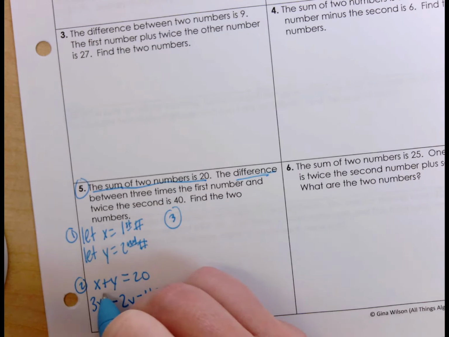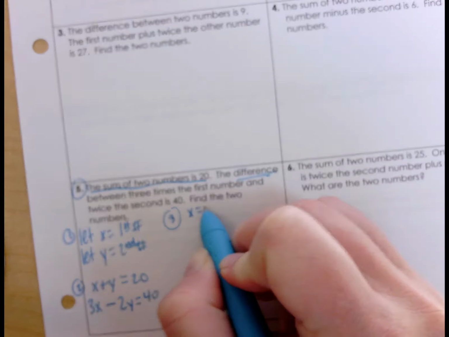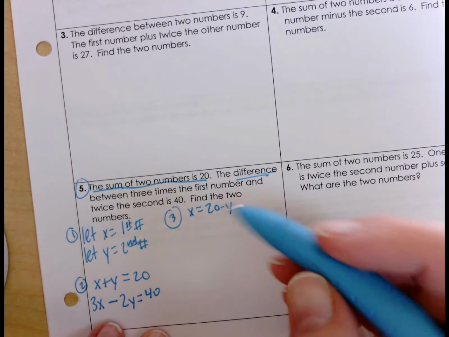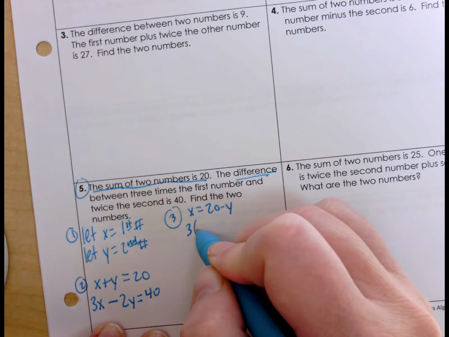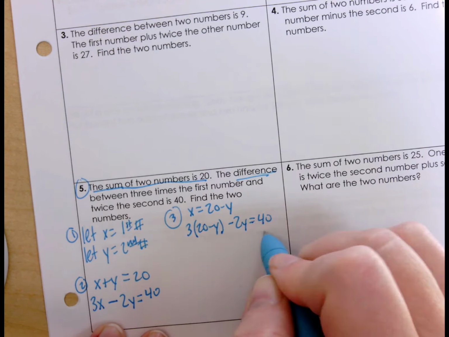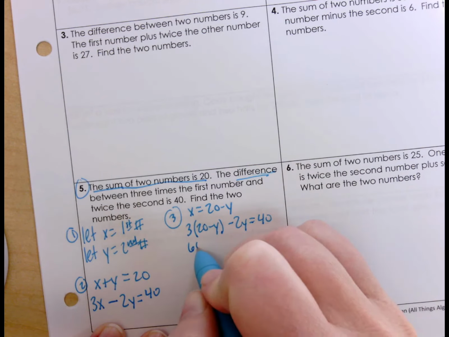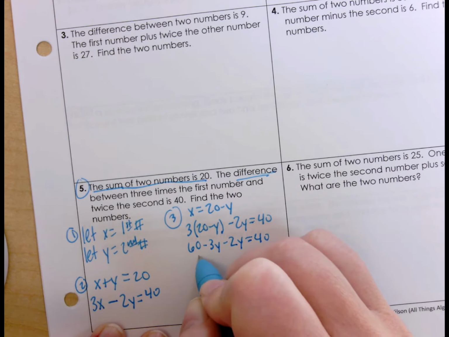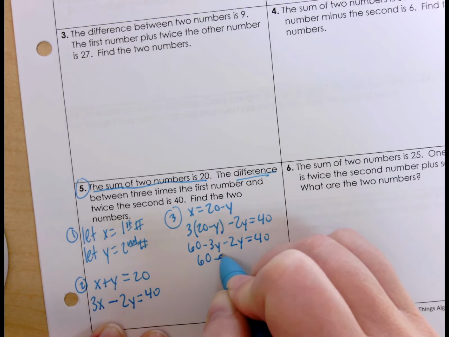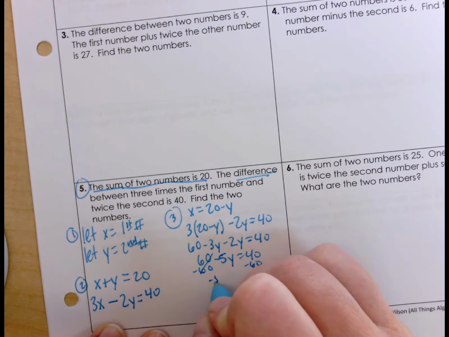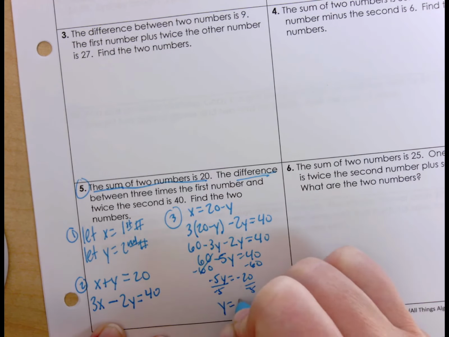So I'm going to subtract y over here, and I'm going to have x is equal to 20 minus y, and I'm going to use that in this second equation. So 3 times, instead of x, 20 minus y, minus 2y is equal to 40. This is the equation I'm going to solve. So that's 60 minus 3y minus 2y equals 40. I'm going to combine my like terms and get negative 5y. Then I'm going to subtract this 60, and I have negative 5y is equal to negative 20. Divide by negative 5, and I find that y is equal to 4.